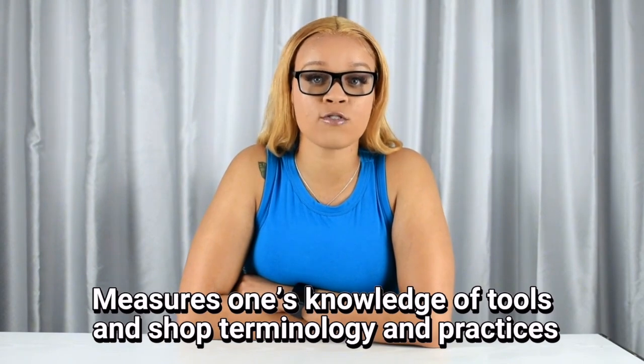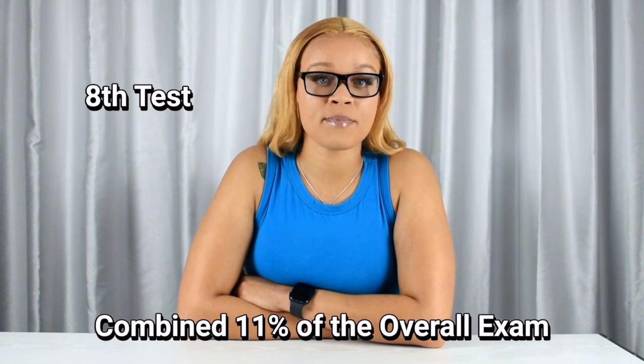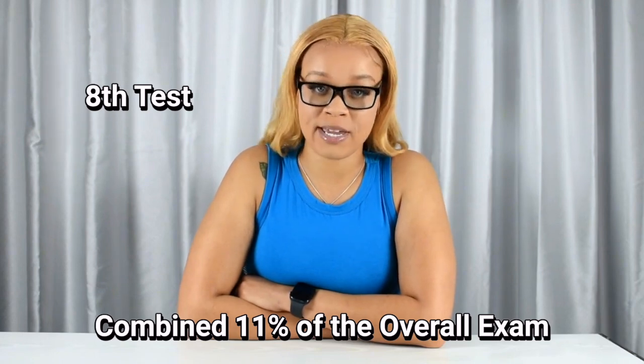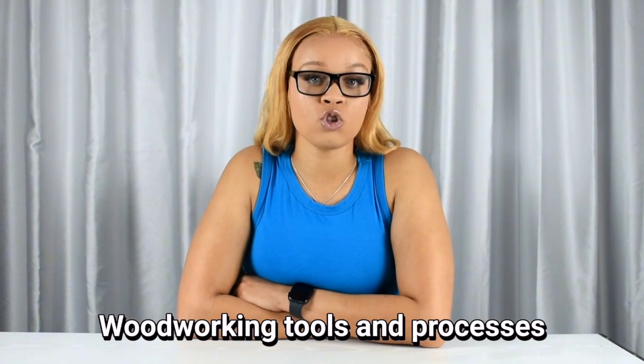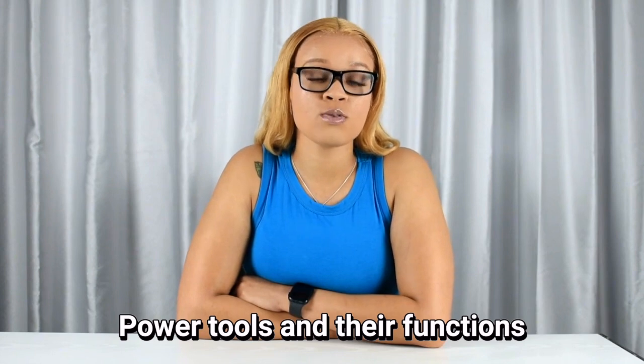The ASVAB SHOP information subtest measures one's knowledge of tools as well as SHOP terminology and practices. This falls under the science and technical domain of the ASVAB. Out of the 10 total subtests, the SHOP information subtest is the 8th test to be taken in the overall ASVAB. It makes up the combined 11% of the overall ASVAB exam with auto information. The major parts of this subtest include woodworking tools and processes, lumber styles and grades, and power tools and their functions. Be sure to understand these concepts fully to do well on your subtest.